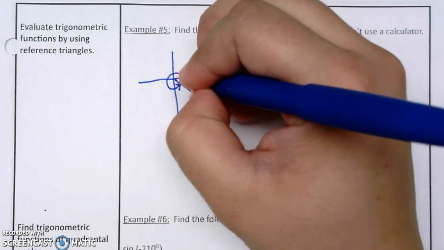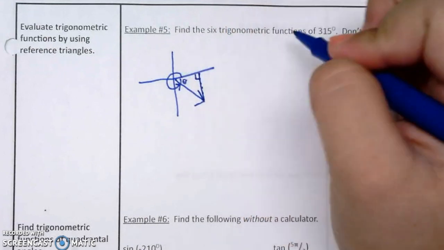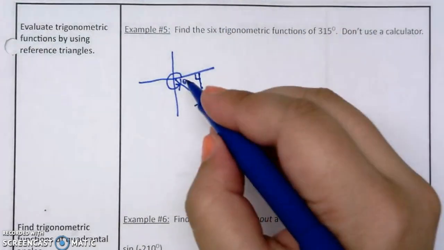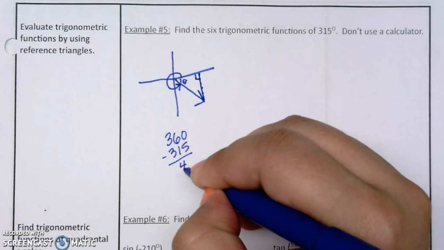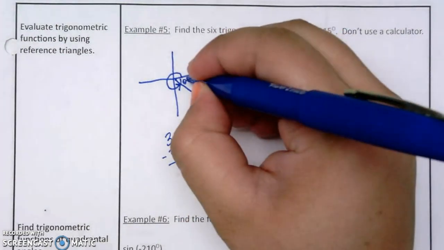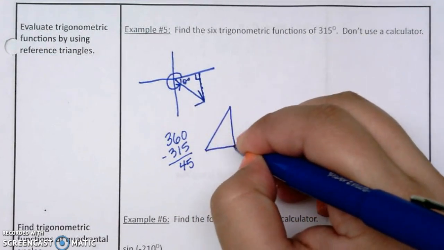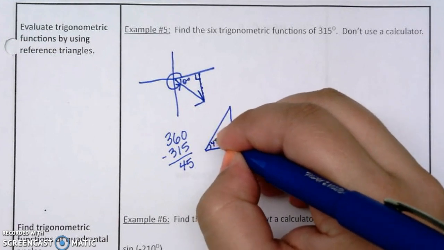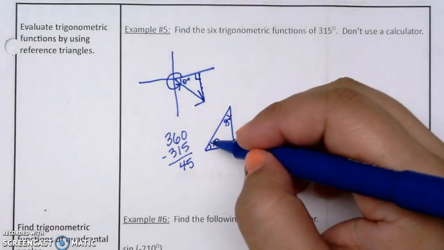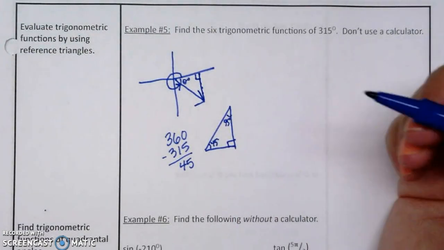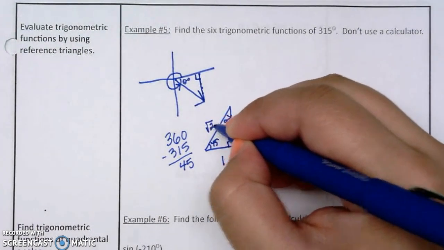And what we want to find now is our acute angle theta. Since a whole rotation is 360 degrees, and our angle was 315 degrees, we can find theta by calculating 360 minus 315, which is 45 degrees. Okay, so now we have our reference triangle, which we can redraw here, a right triangle with a 45-degree angle. Now we know that this is also a 45-degree angle. So we have a 45, 45, 90 triangle. And just like in 4.2, we can say let each of the legs have a length of 1. Then the hypotenuse would have a length of the square root of 2.